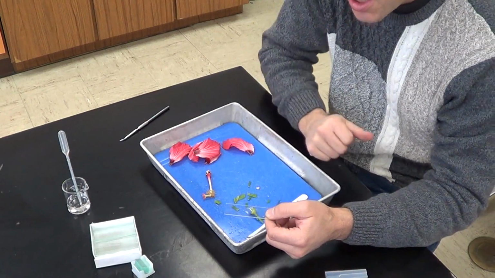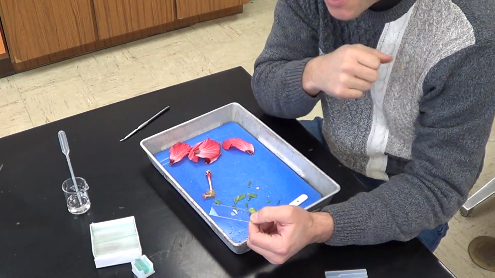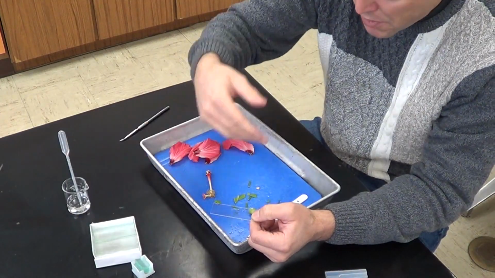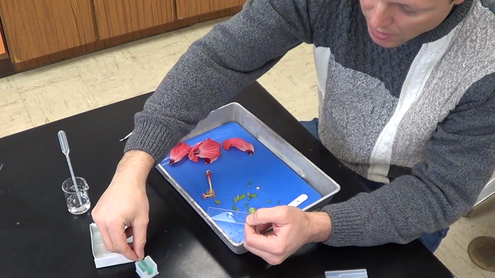Even though I can't really see anything there, I have pollen in that droplet of water. And the pollen grains are microscopic. If you have allergies, you'll know that they're there. You don't have to see them to know that.